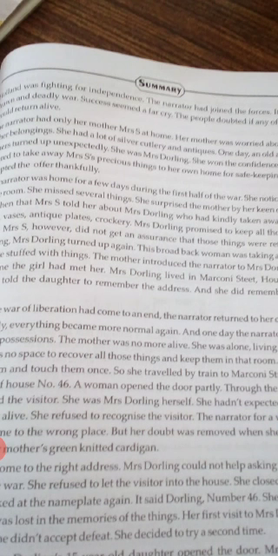Mrs. Dowling could not help asking how she alone had survived the war. She refused to let the visitor into the house. She closed the door. The narrator looked at the nameplate again. It said Dowling, number 46. She walked back to the station and was lost in the memories of the things. Her first visit to Mrs. Dowling's house was in vain, but she did not accept it. She decided to try a second time.